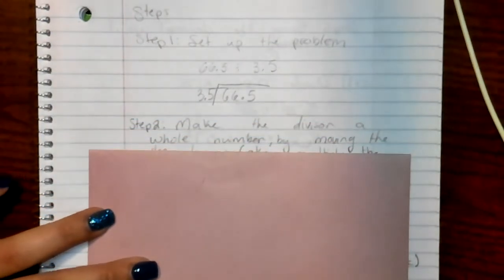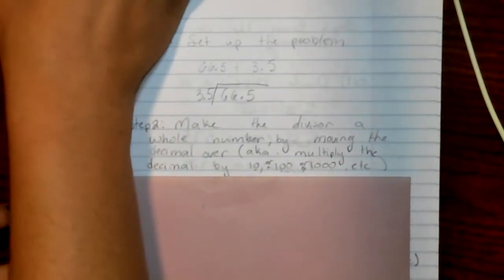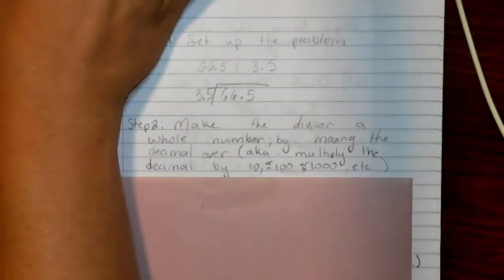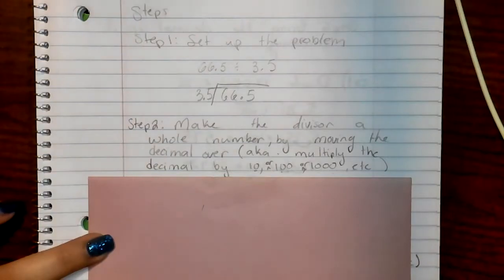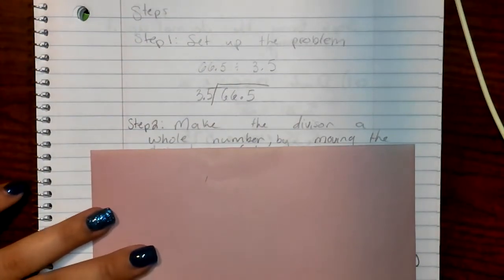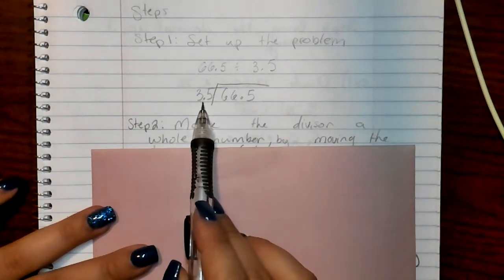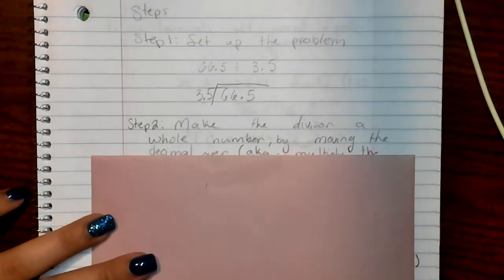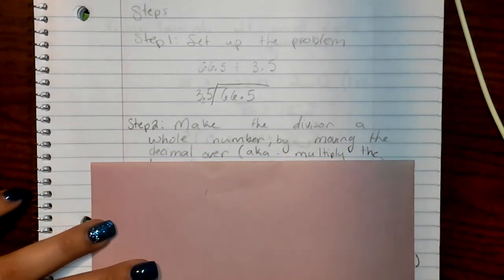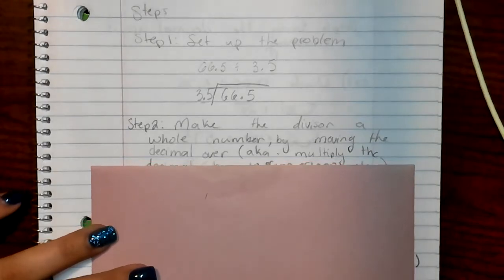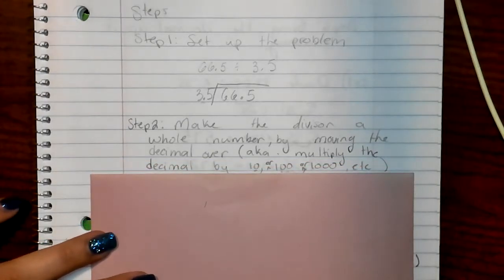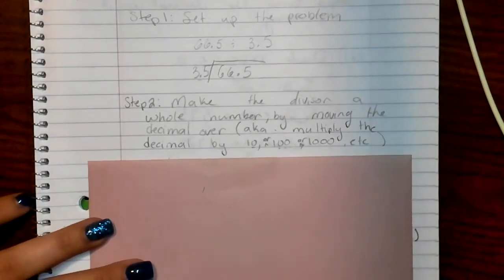And step 2, let me focus this. Step 2 is to make the divisor a whole number. So you need to make the divisor a whole number by moving the decimal over. Remember, moving the decimal over is the same as multiplying by 10 or 100 or 1000 or whatever number you need.